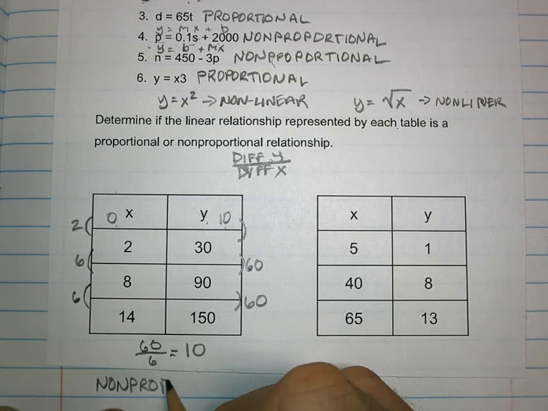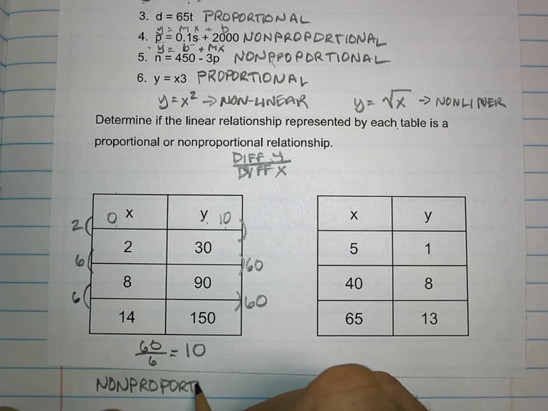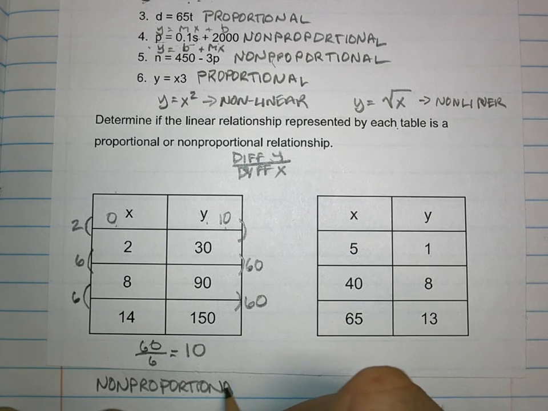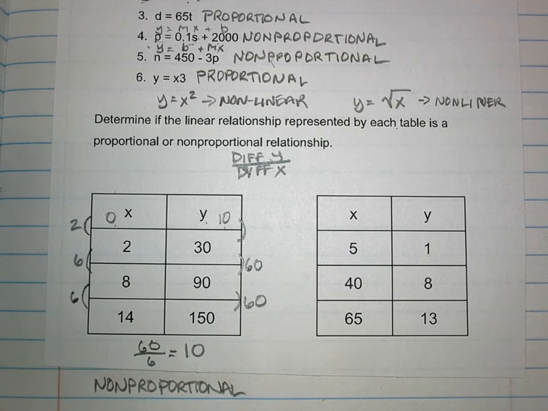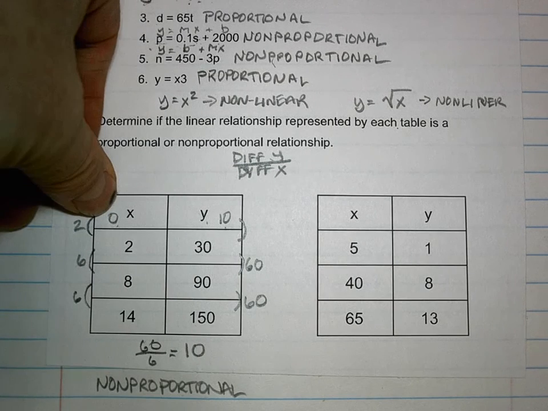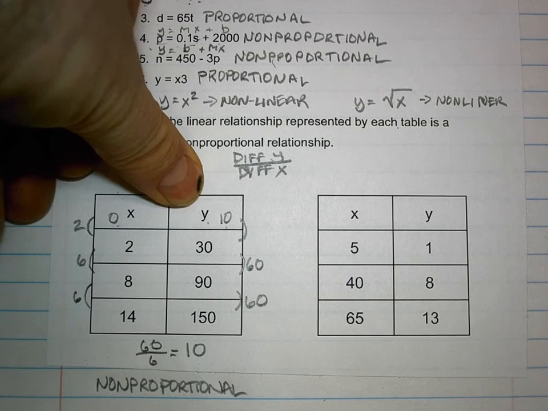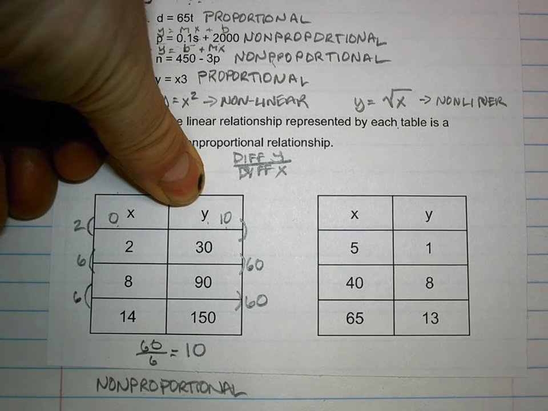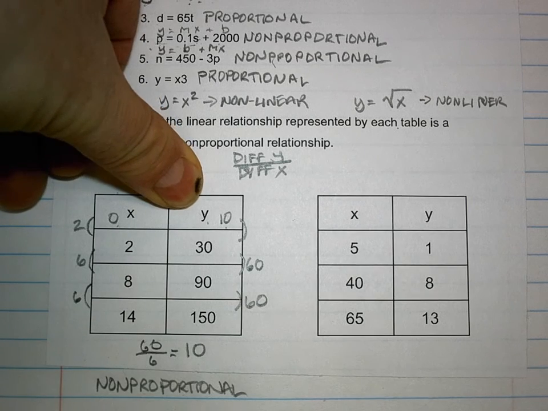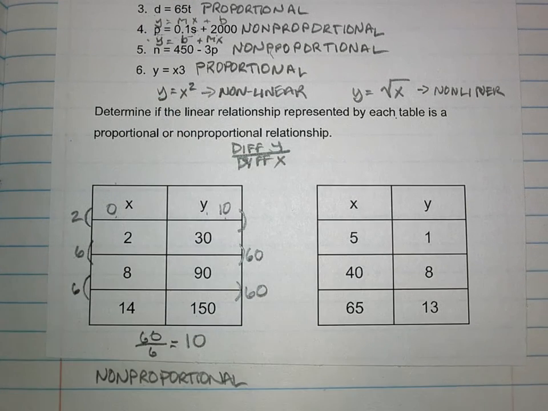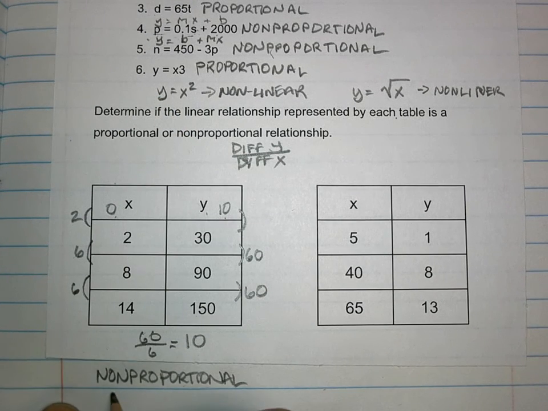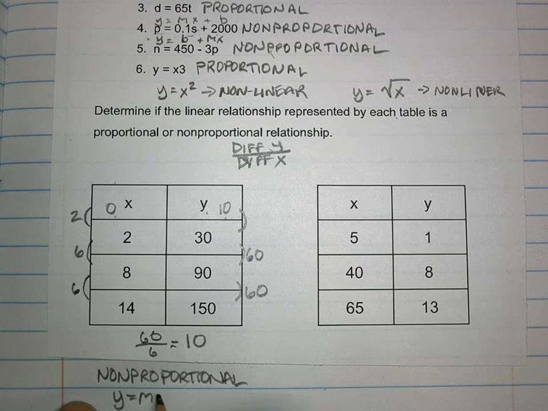Non-proportional? Yes, because it doesn't go through the origin. X is 0, but y is 10, which means our b is 10, which means it doesn't go through the origin. What equation does it use? Y equals mx plus b.